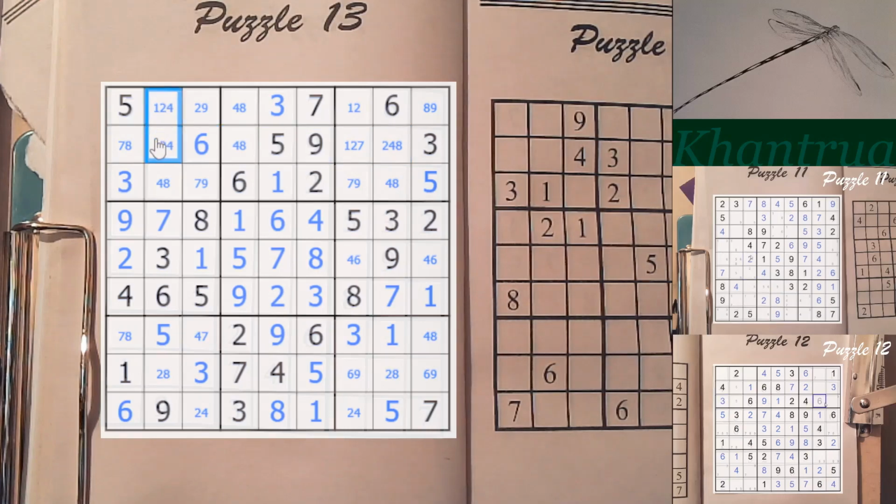I look like I hadn't put any eights in there because nothing's stopping the eights from being able to go in all these spots right here. The only spot that eights can't go into is this spot.